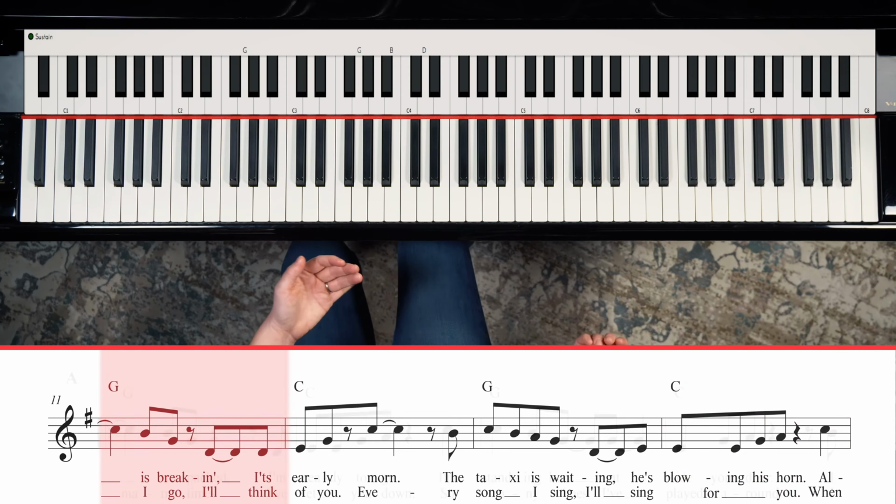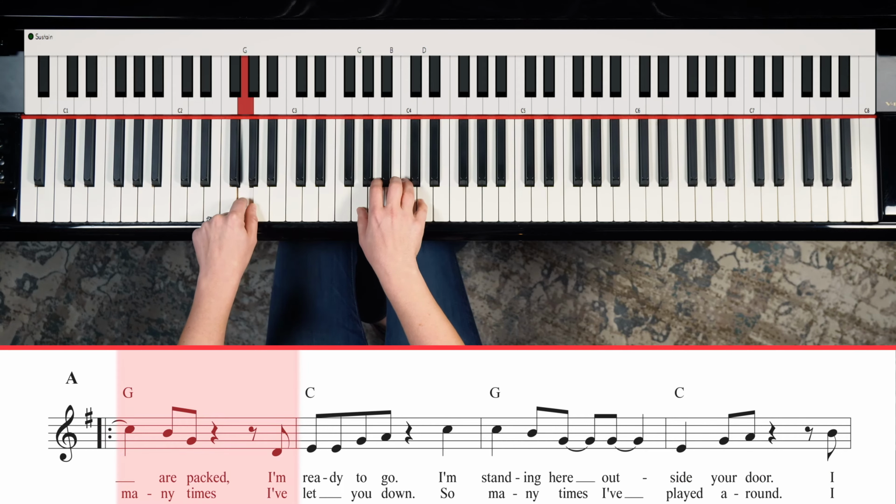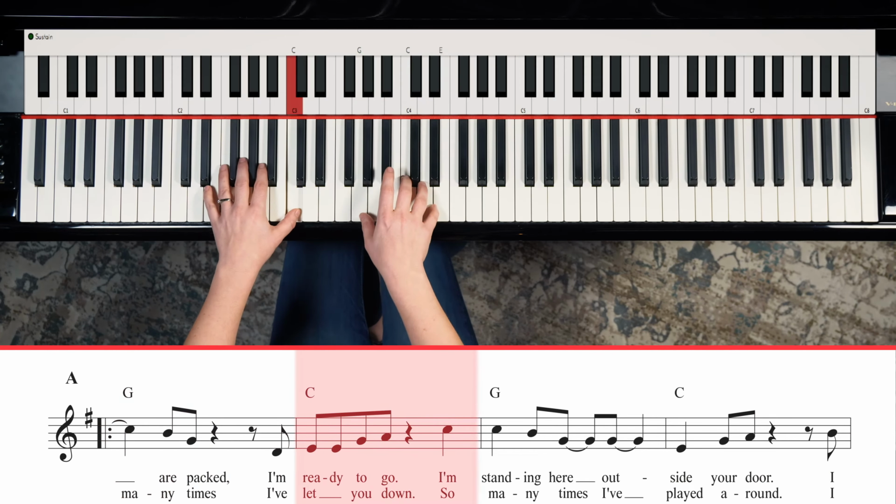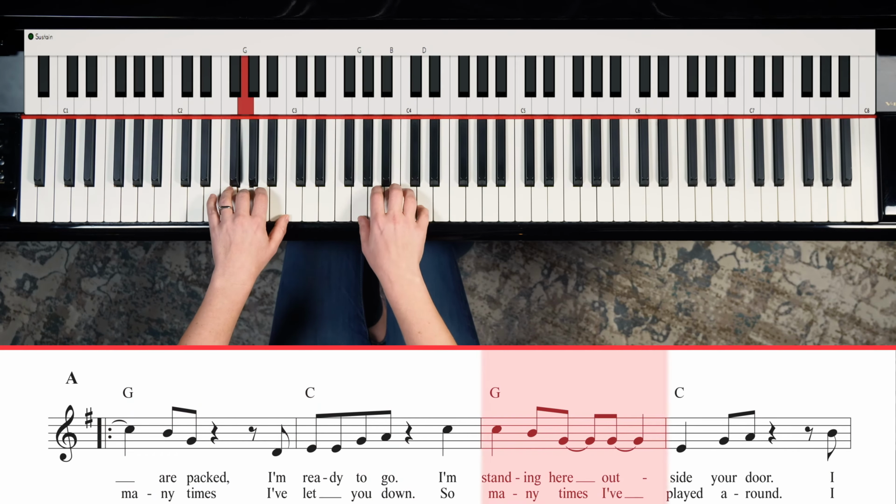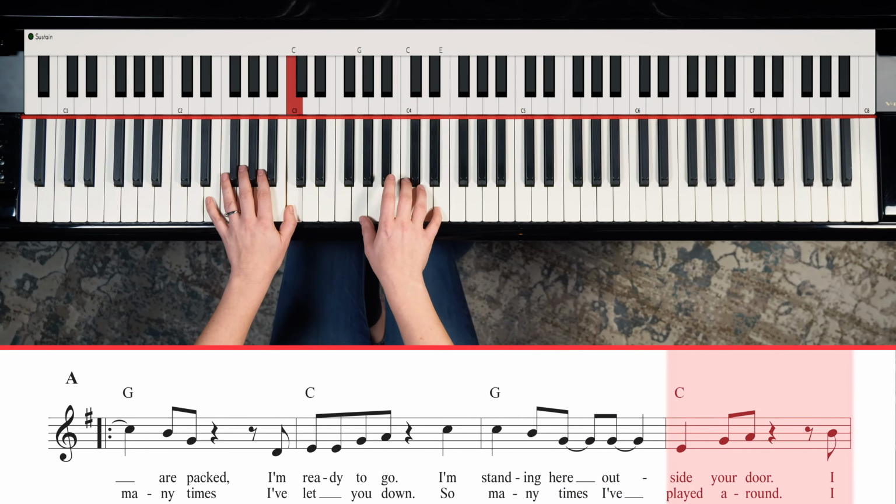So you can play them straight. Bags are packed, I'm ready to go. I'm standing here outside your door. You can do that. If you want to make it a little bouncier, I feel like this kind of has like a swingy feel to it.